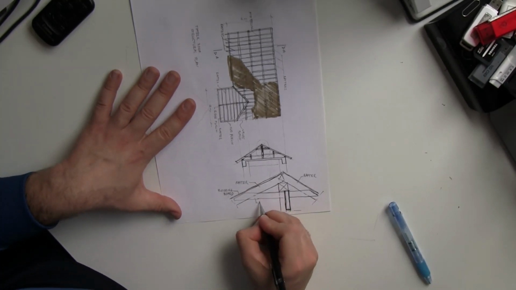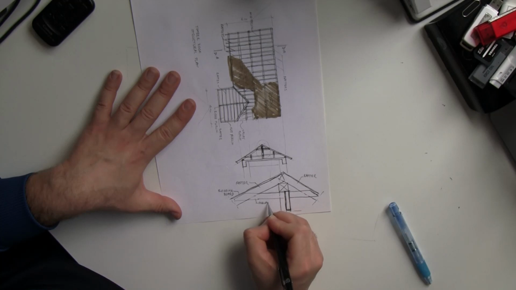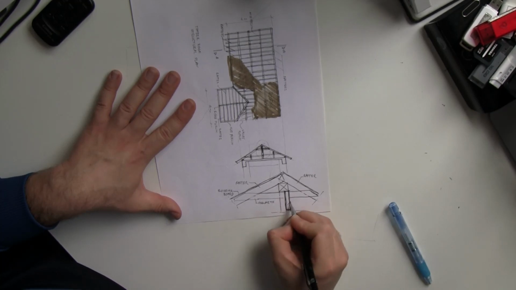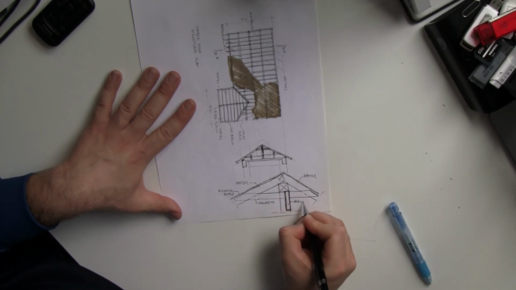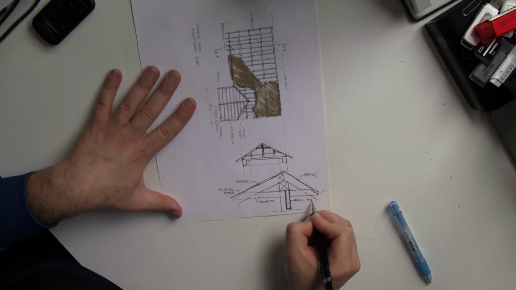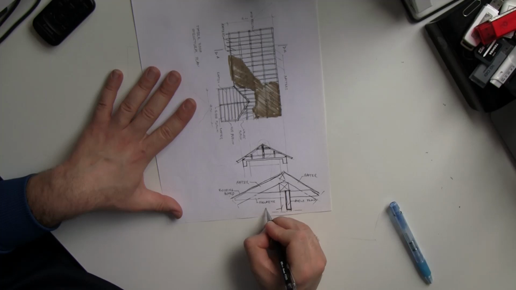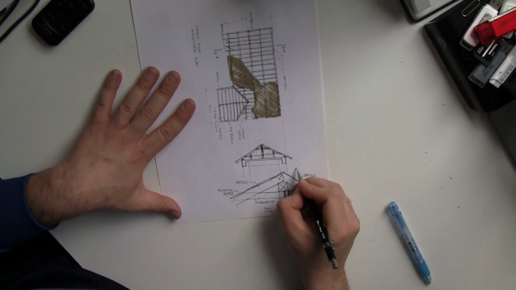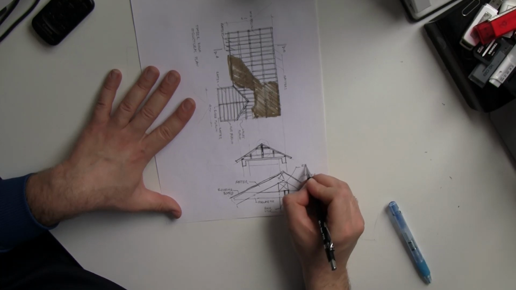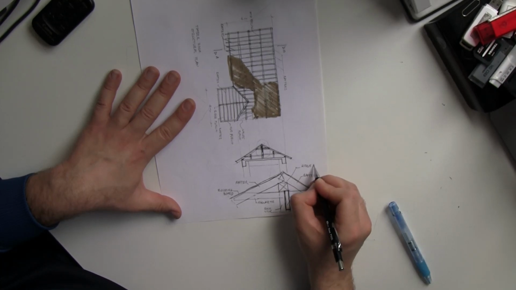And I have my collar tie here. This is my angle brace. And this is my roof stud. Finally, this is my ridge purlin.